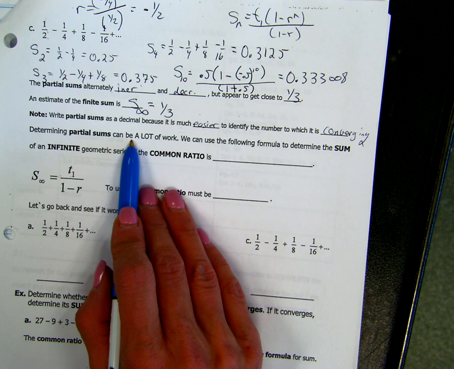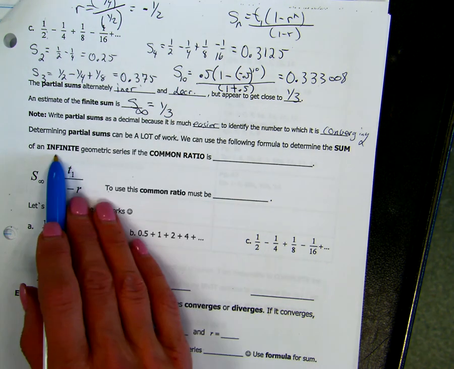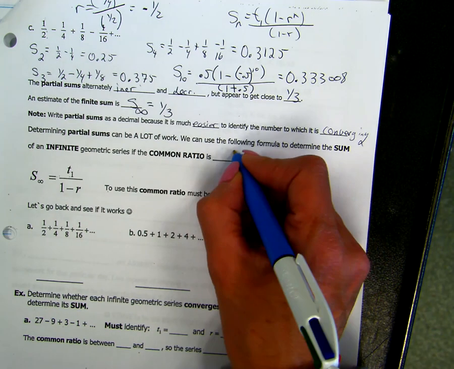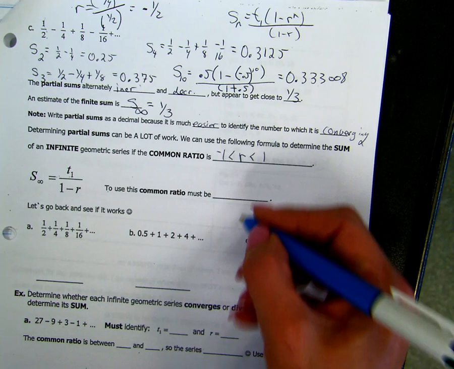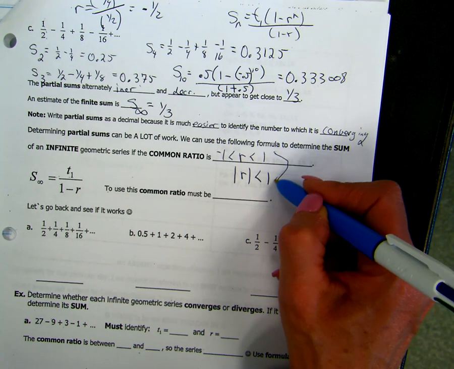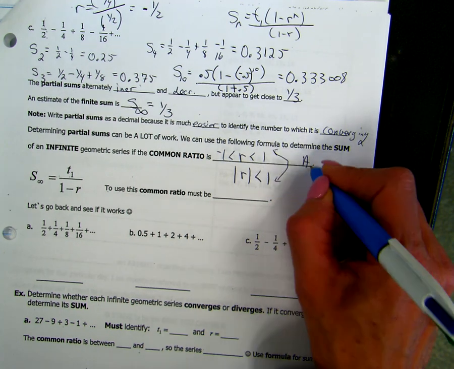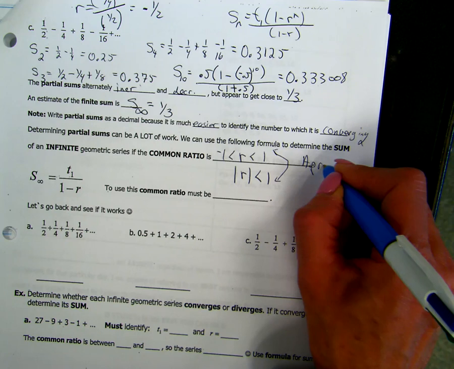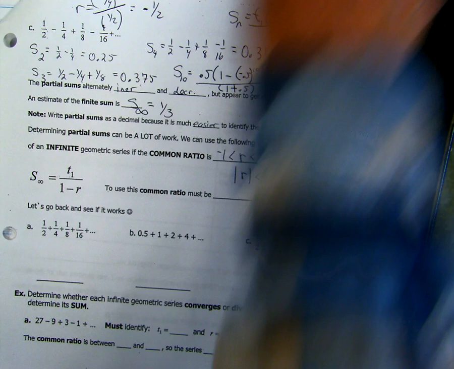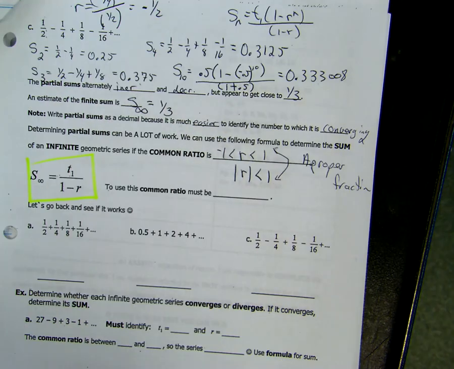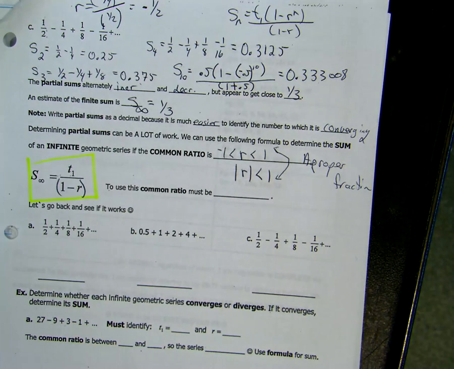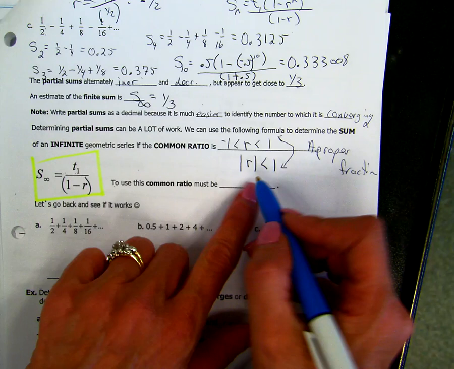Okay, so we can use the following formula to find the sum of an infinite geometric series as long as the common ratio r is in between -1 and +1. Another way of saying that is absolute value of r less than 1. These are the same thing. Basically, it has to be a proper fraction, but it can be negative, as we just saw there. Okay, so when we have an infinite sum, super simple, as long as you remember that. To use this, our common ratio has to always be a proper fraction.